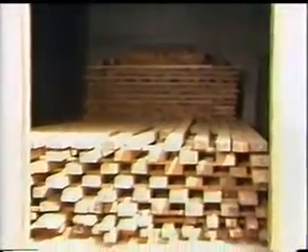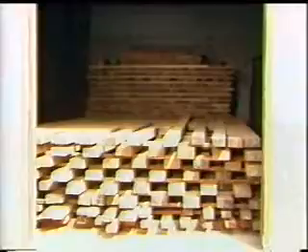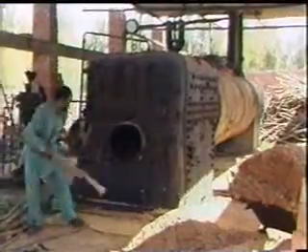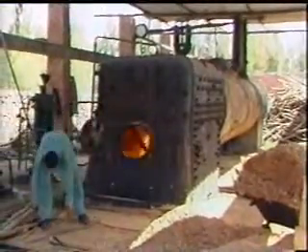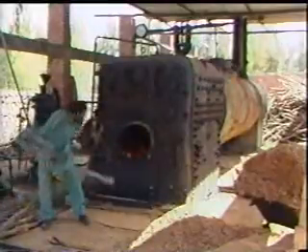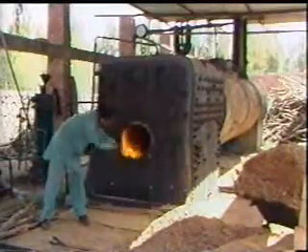They are stacked in the chamber, allowing circulation of air. Steam required for seasoning is produced in boilers. It's passed under pressure into the closed chambers.